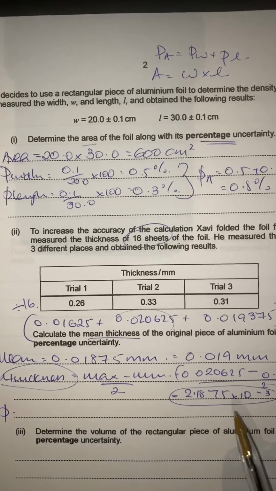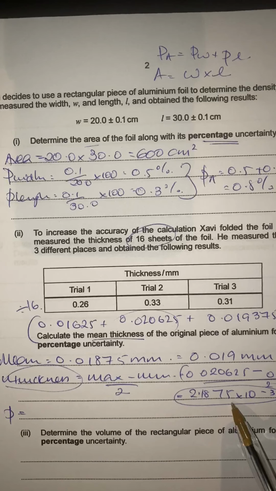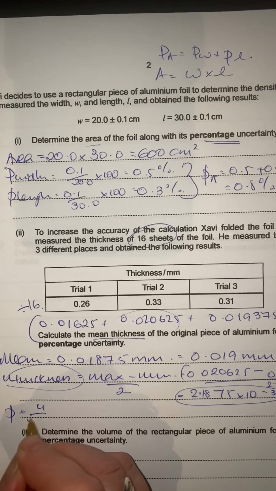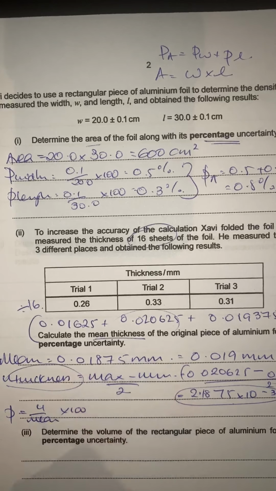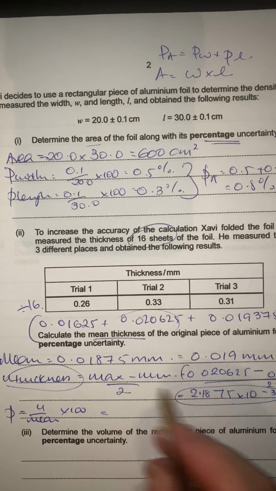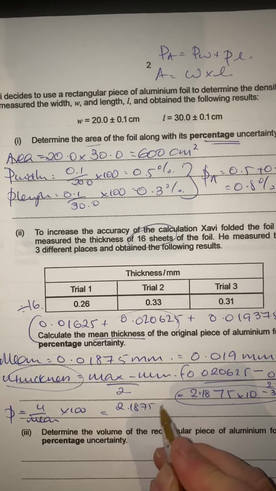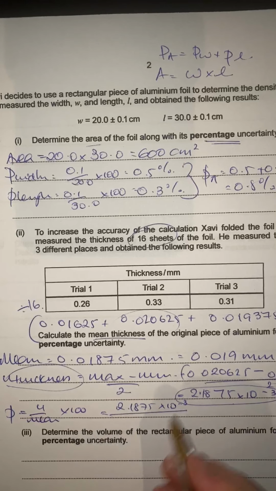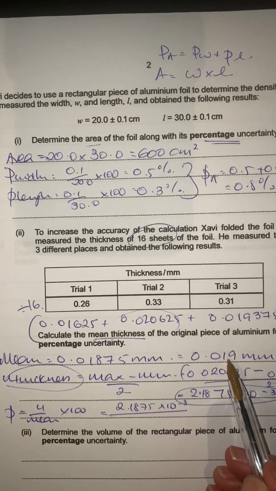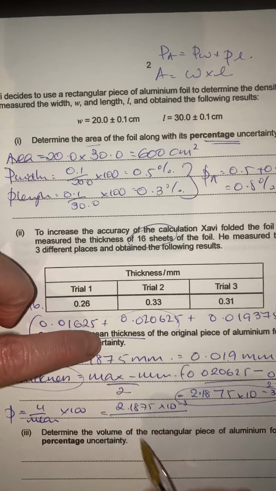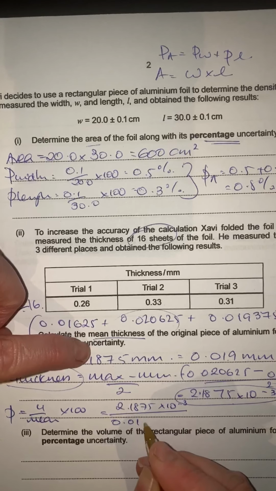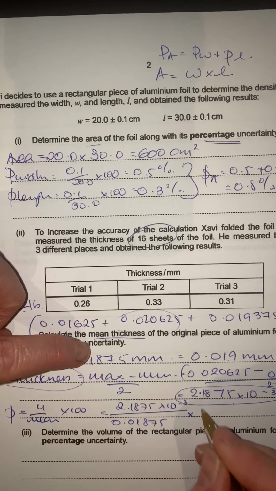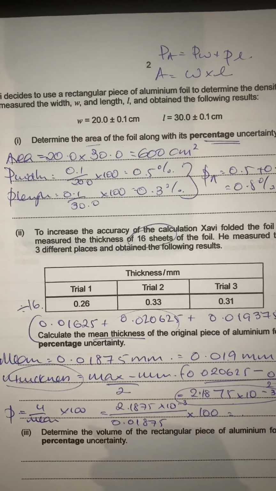And then to find the percentage uncertainty, do you remember you use the uncertainty divided by the mean value, and times it by 100. So that is 2.1875 times 10 to the minus 3 over, where's my mean value? This one here. I think I'll put the more accurate answer in there for now. And that comes out at 12%.